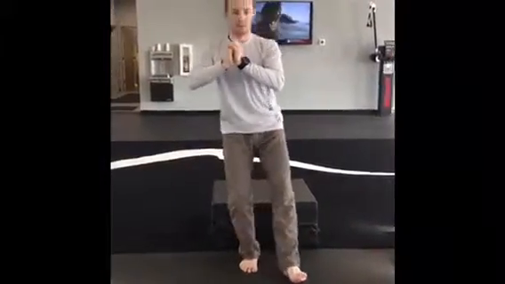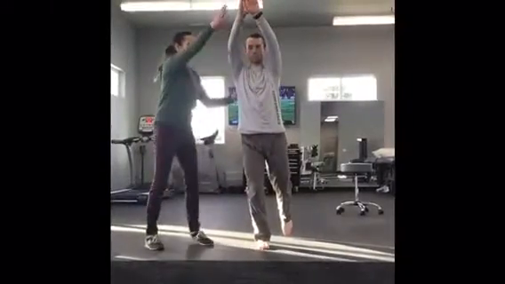On the next session, you see him doing a nice single leg squat here on his right leg. It looks super strong, super solid. Then we look at his left leg, and he can't even hold that. It's really difficult for him to do that. So we know we're on track here.